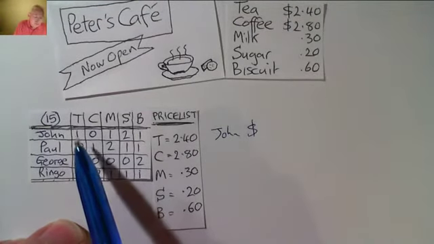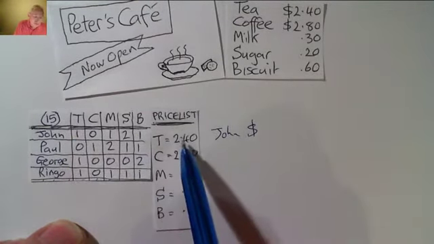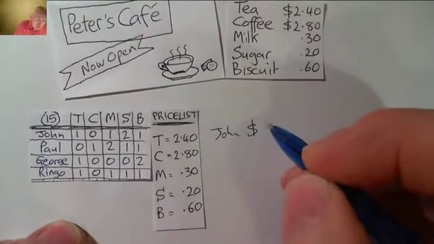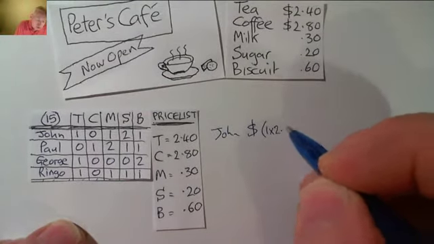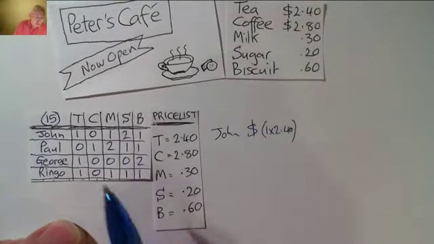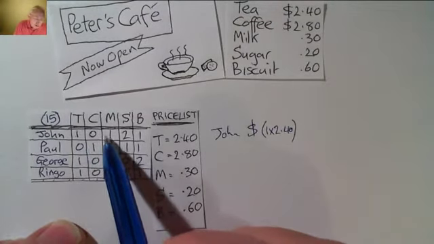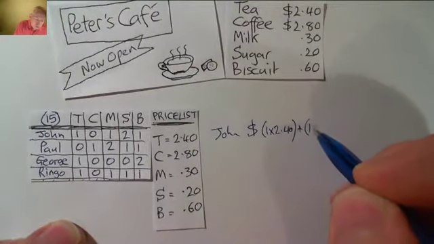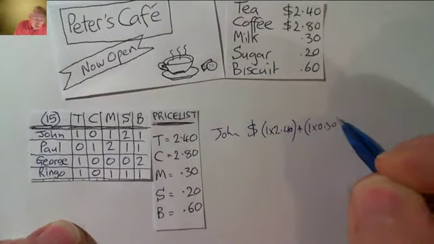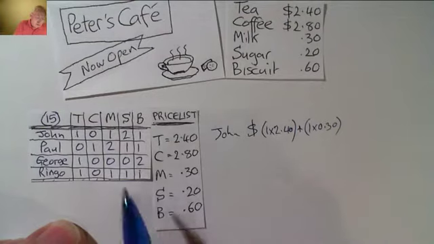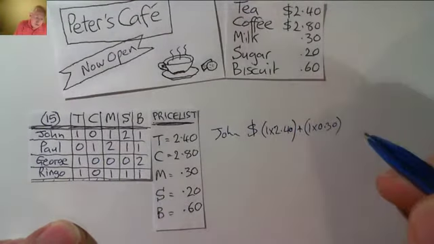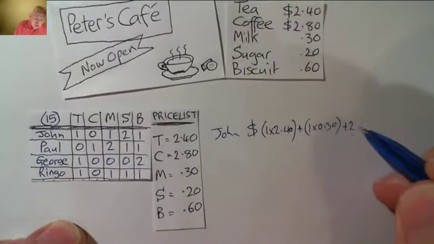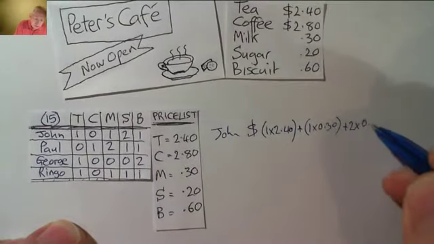So we're going to have to multiply this number 1 times $2.40. So I'll just make a note of that. It's 1 times $2.40. And we're going to add that to 1 milk times 30 cents. And then we're going to add 2 sugars, that's 20 cents.